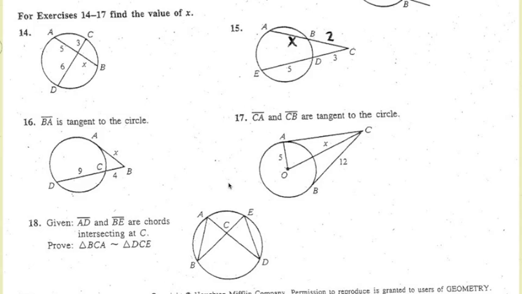Not all chords are the same length. Some are closer to the edge and they are smaller. Some are bigger and closer to the center, like the diameter. So they are not all going to be the same size, so you can't just subtract to find how big the missing piece is. But last night we had a rule. What can we do with those pieces?